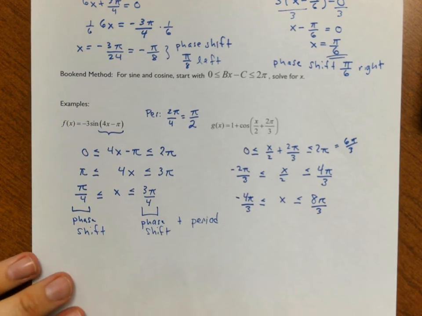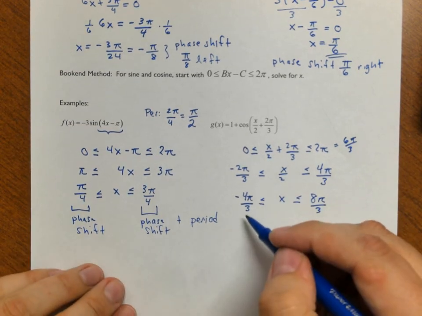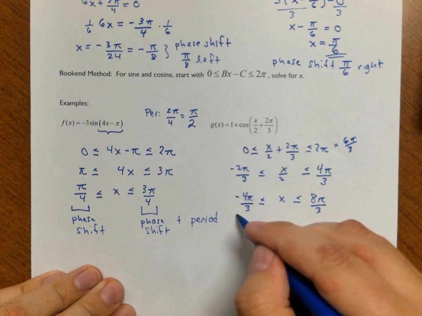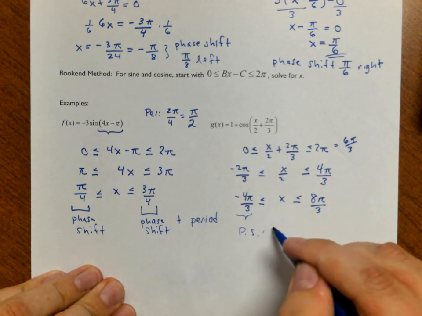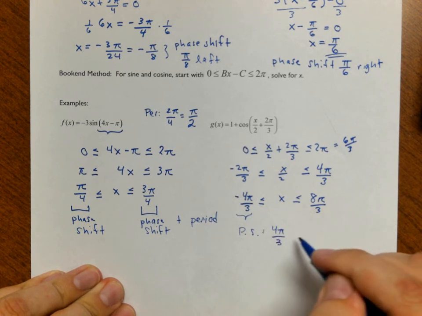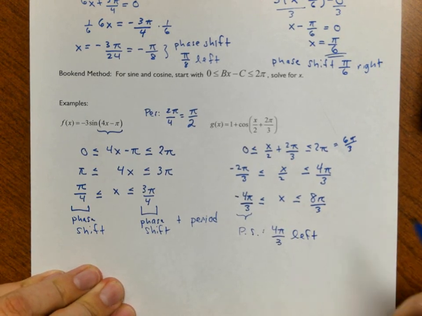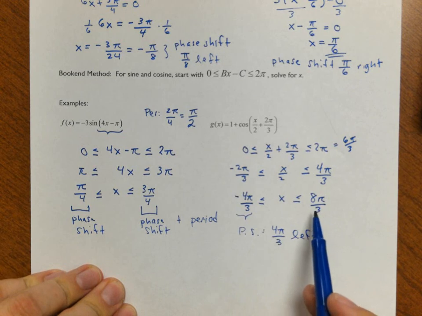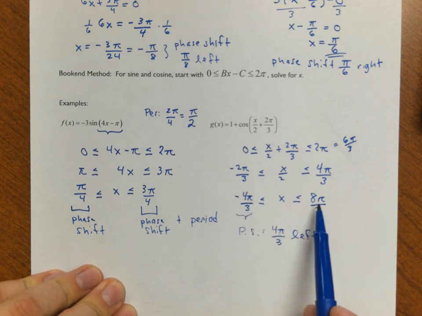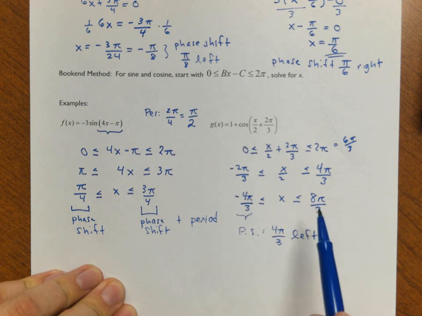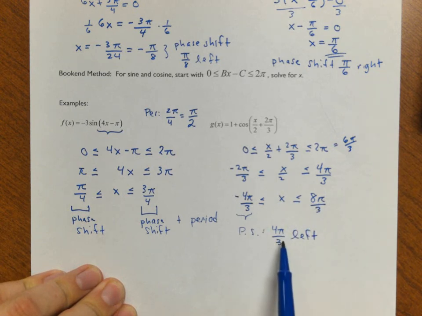So this tells me right here, my phase shift is described by negative 4 pi over 3. So my phase shift, if I abbreviate, is 4 pi over 3 to the left. Right here, this is my period, this is my phase shift plus 1 period. So when I go to graph this, I will start from my phase shift.